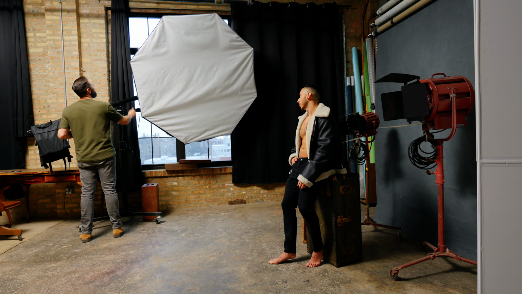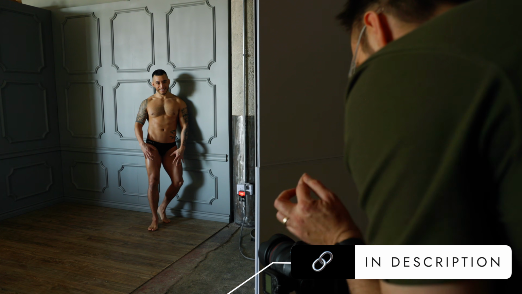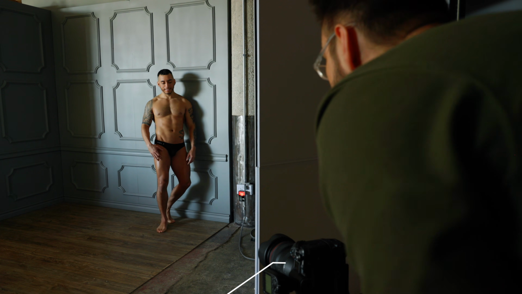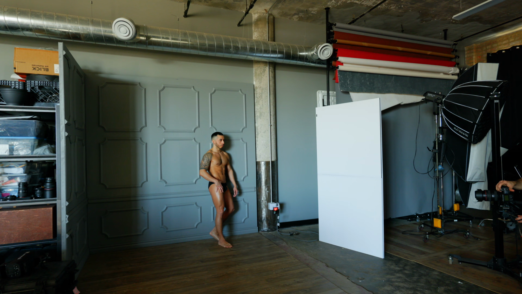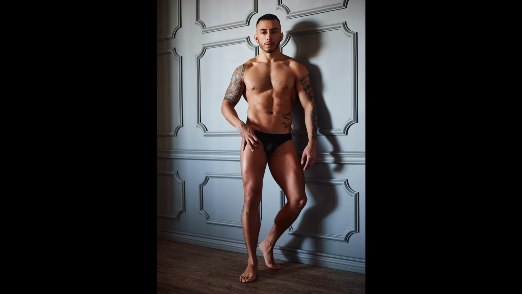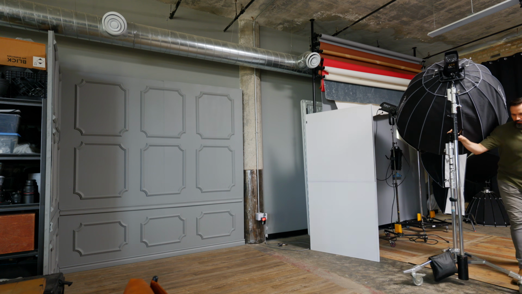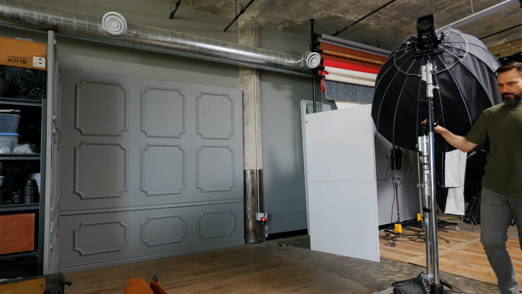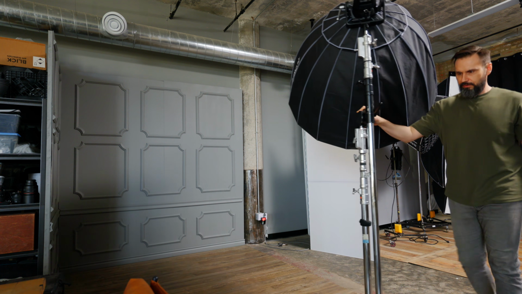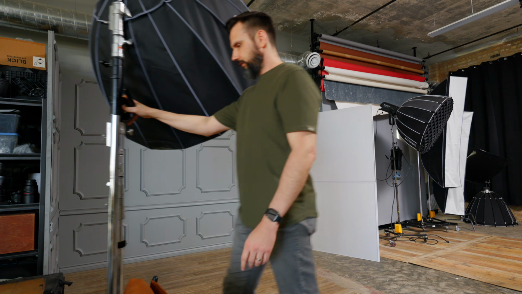I am going to be using rather expensive gear in the video today, but just know that I'm going to give you alternatives and that it's not really about gear. You just need to have a large modifier, maybe some V-flats or a second softbox, and possibly some sheer curtains to get the exact same looks that I'm getting today. It really is all about placement and modifier size.